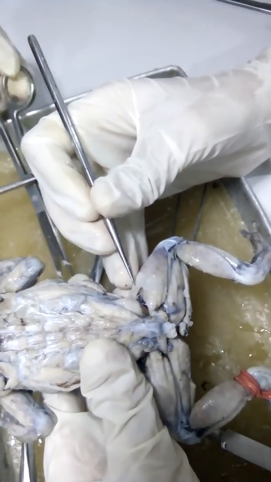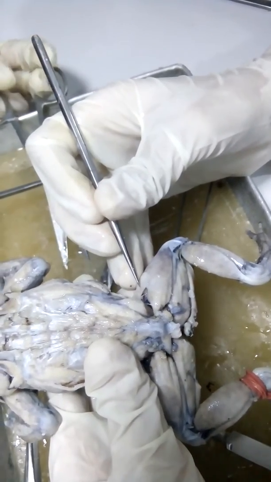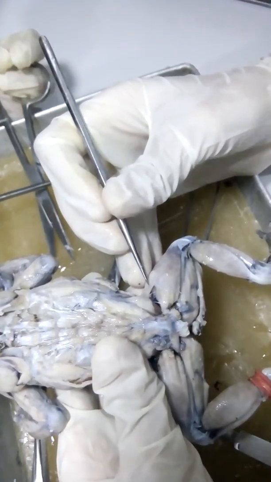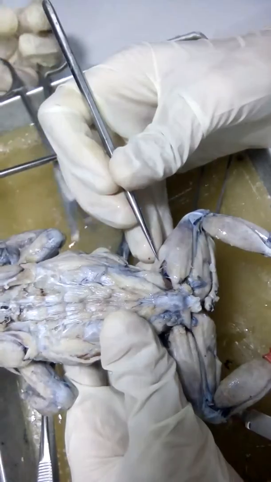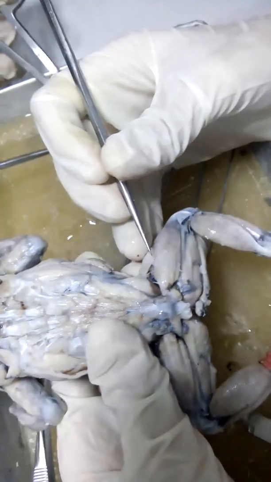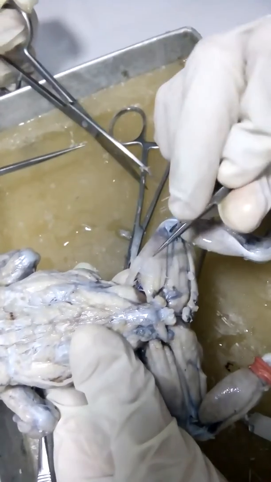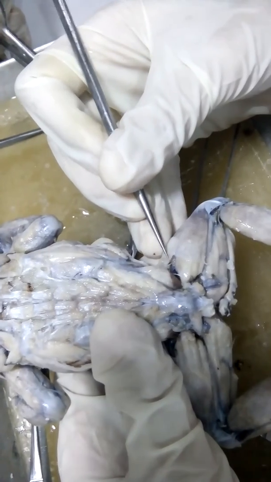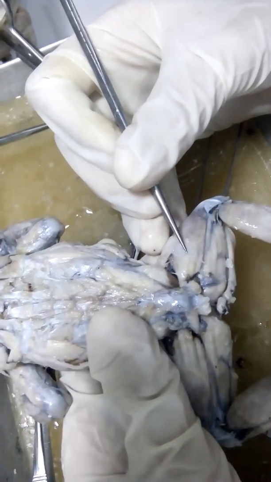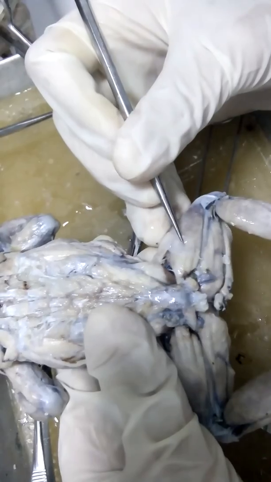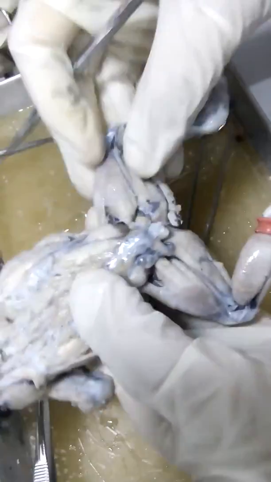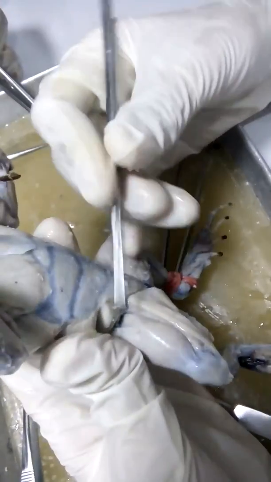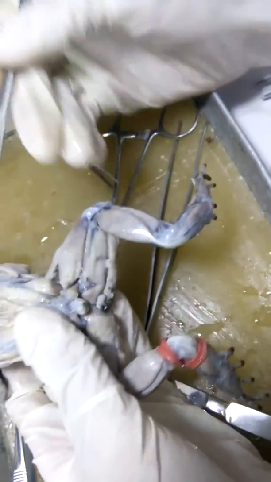Rectus femoris, anterior rectus. Sige, i-check na balik. So this here is your RFA, the dorsal part, and posterior to that is your vastus externus, because external man siya. And then if we go ventrally, this would be your vastus internus. So that's why it's triceps femoris siya.